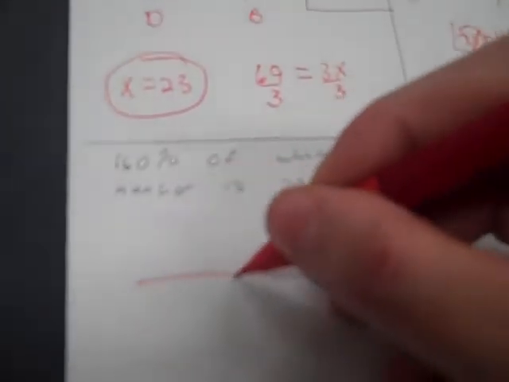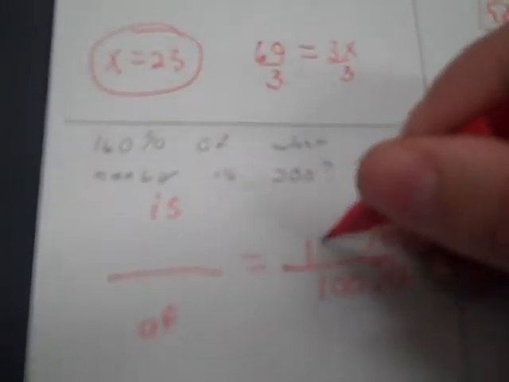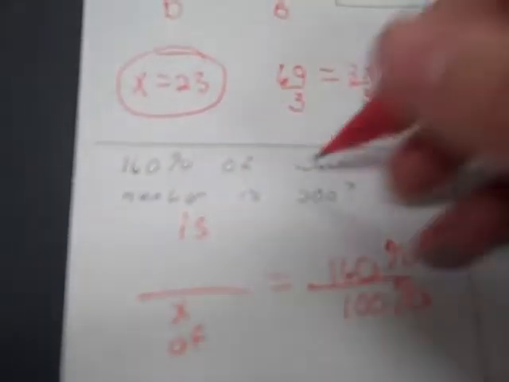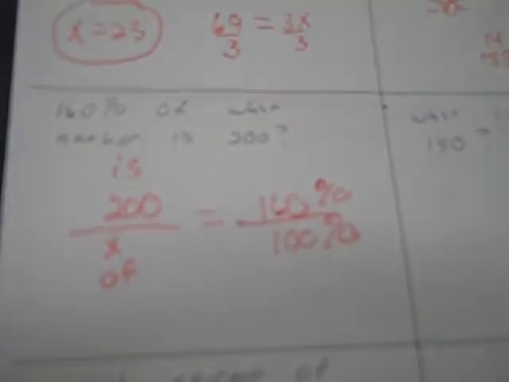Okay, percent sentences. We're going to go percent over 100%, and then the is over of. Okay, so 160%, and then after of it says what, so x is of, and then the 200's the is. Okay, so then I cross multiply 200 times 100 and then divide by 160, and that ends up giving me the answer I'm looking for, which is 125. It's like asking on a test, you got 160%, you got 200 points, there must have been 125 possible. You had some extra credit.